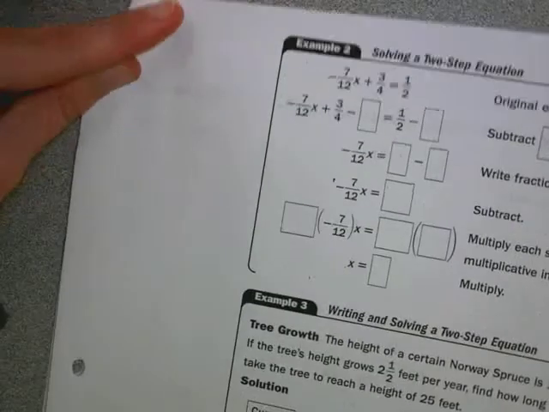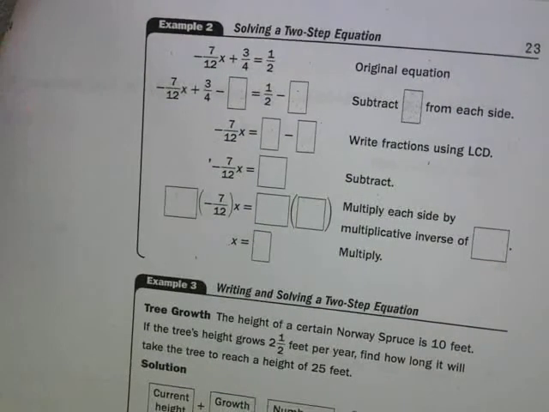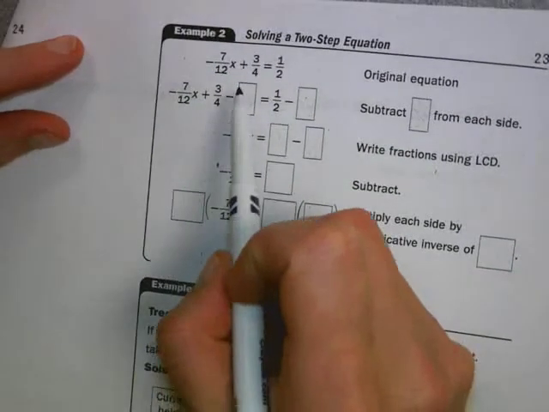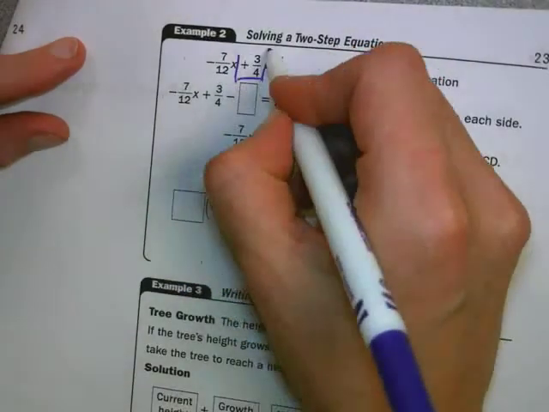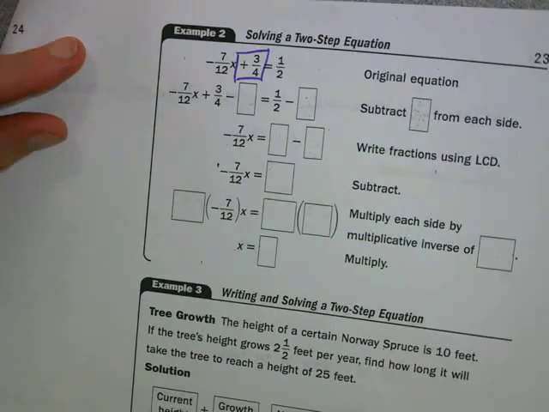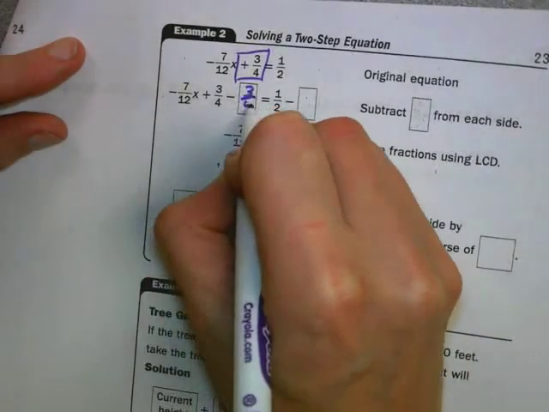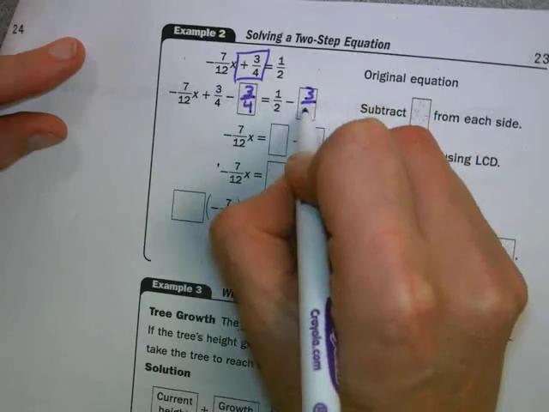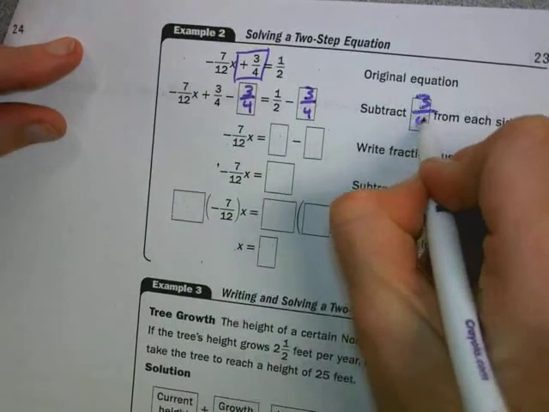What if we had a two-step equation with a fraction in it? Okay, it's the same thing as we were doing before with two steps. So which one do we always undo first? Multiplication and division or addition and subtraction? That's right, we always undo addition or subtraction. So we're adding 3/4. How do you undo adding 3/4? You subtract 3/4. And whatever you do to one side, you have to do to the other. So we're subtracting 3/4 from each side.